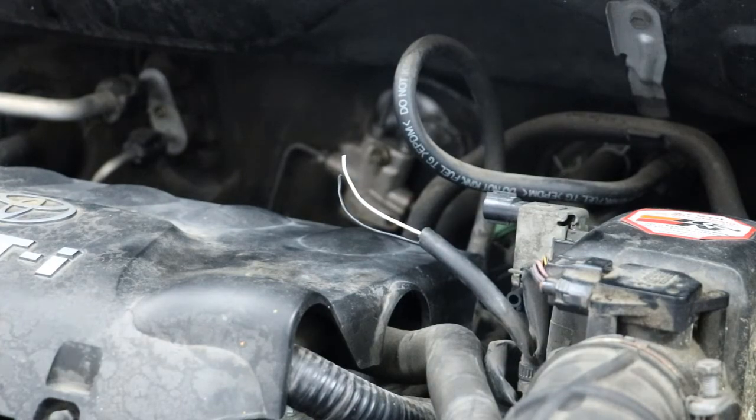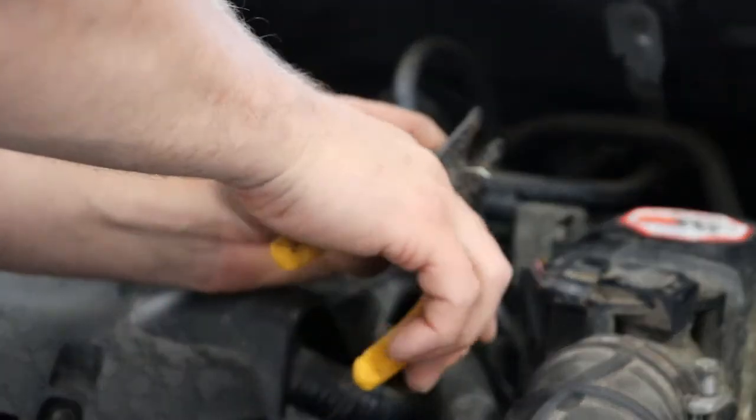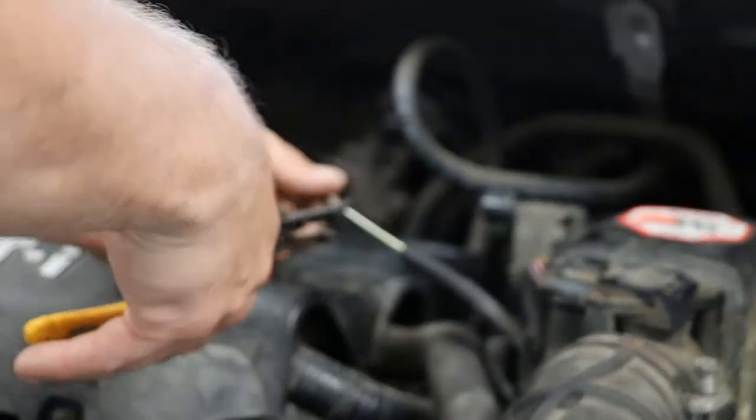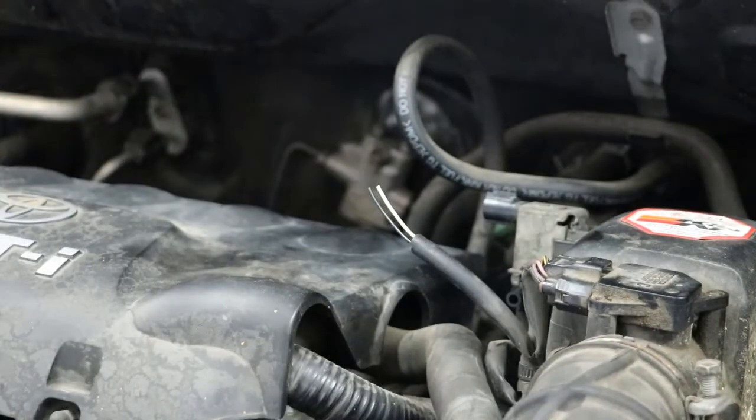So now that I've stripped off that outer shell, I am going to cut this back about a good inch on both and then make sure they're both even. And I'm going to just give that a little clip. So now we have good, even, fresh wires.